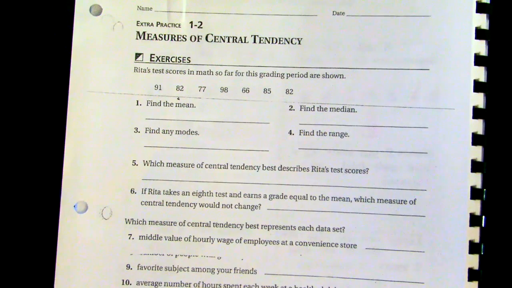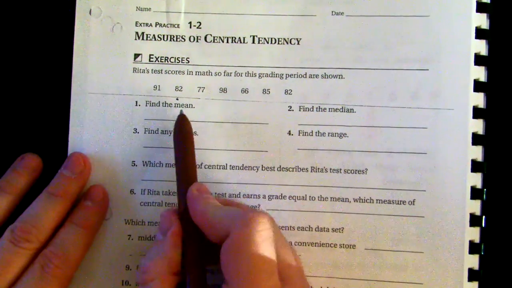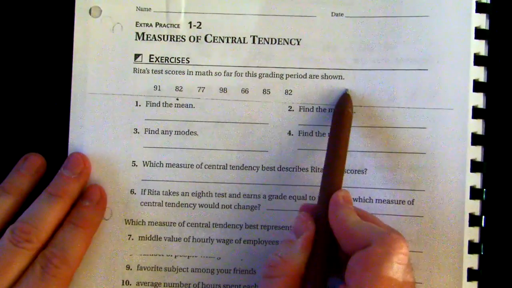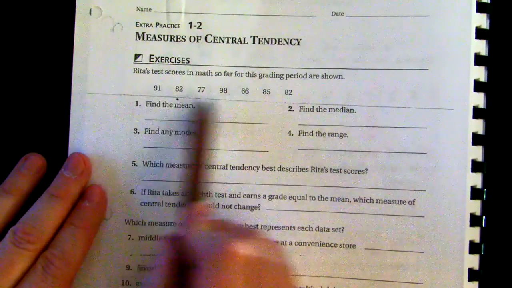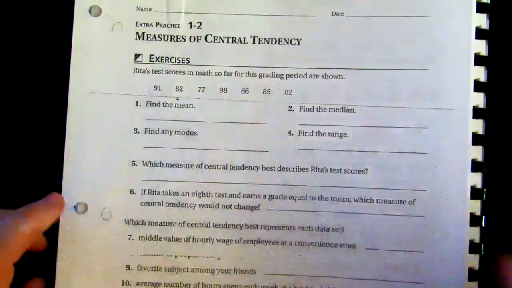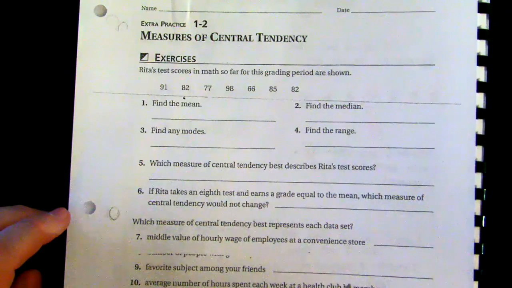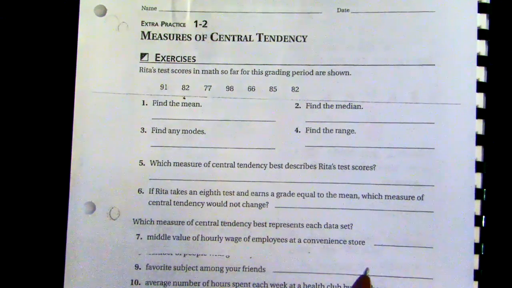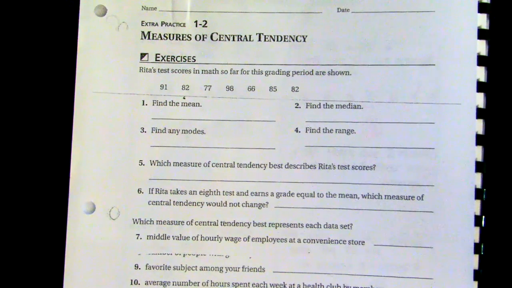First thing I'd like you to do here is, we're given Rita's test scores in math so far this grading period. She took a bunch of tests. Those were her test scores. Number 1, I would like you to find the mean. And remember, this is the one where you have some calculations to do, some adding and then dividing. Find the mean. If we have to round, let's round it to 2 decimal places and send that answer in to Edpuzzle.